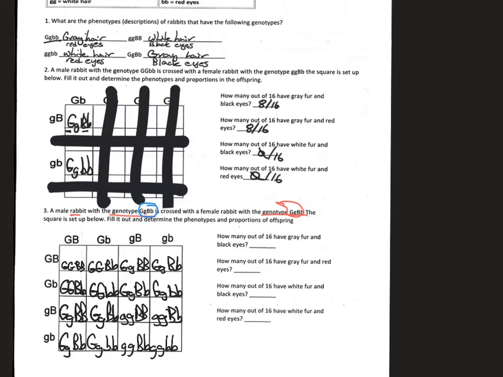Now that you see that we've done all the genotypes, now they're asking you, what are they asking you over here? What's this about? Are these genotypes they're asking you? What are they asking you over here?